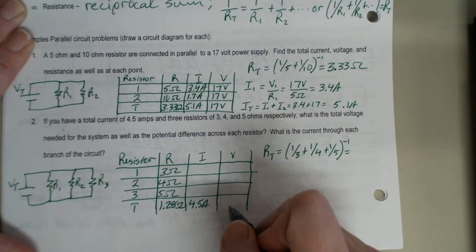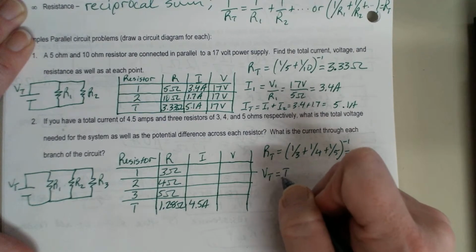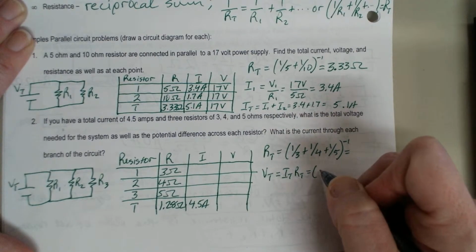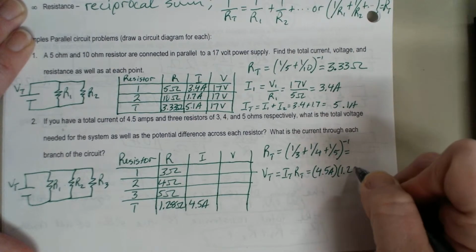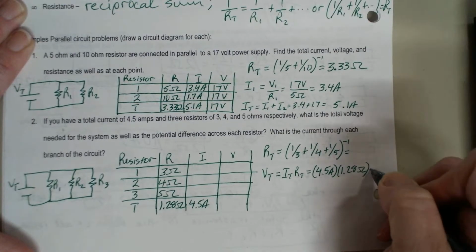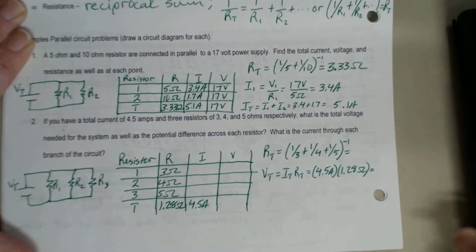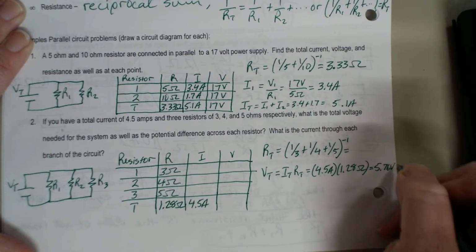Okay, so then V equals I times R, so V total equals I total times R total. So that's just 4.5 amps times 1.28 ohms. So that's 5.76 volts.